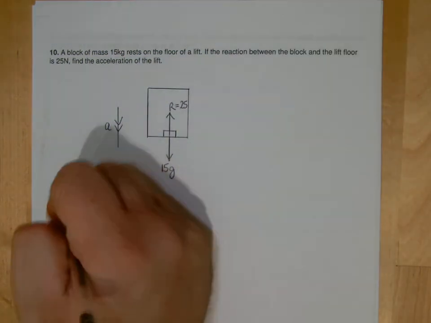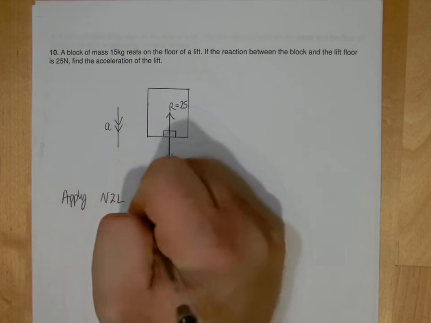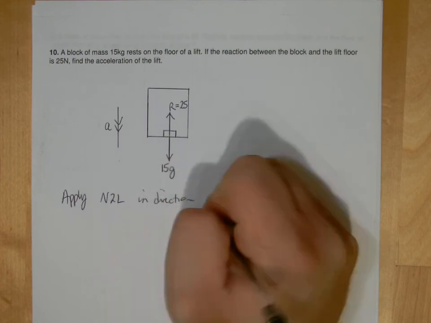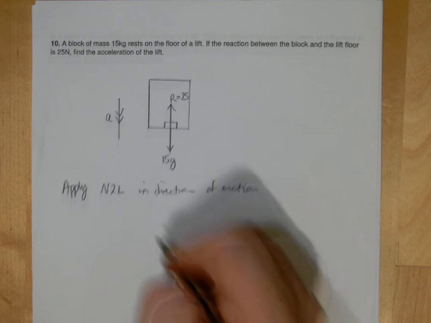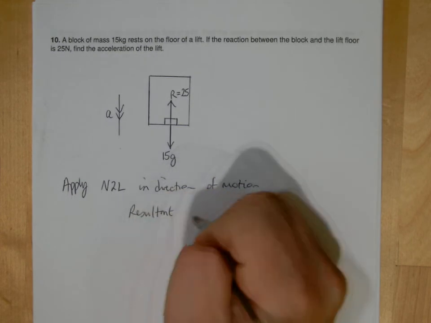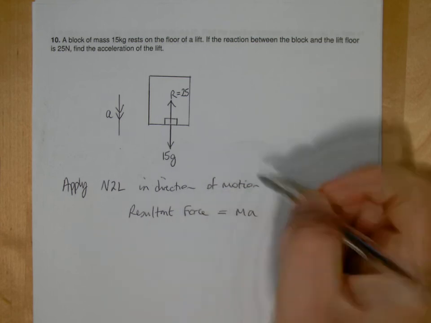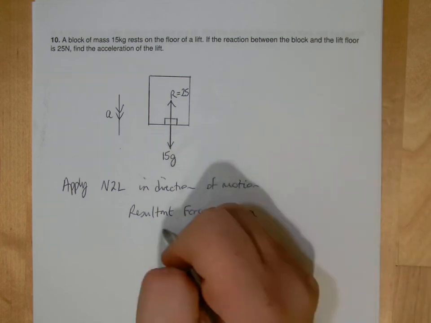So what I'm going to do now is apply Newton's second law in the direction of motion. Remember, that is the resultant force equals mass times acceleration. The resultant force, well, it's going this way, so the driving force is that weight, 15g.